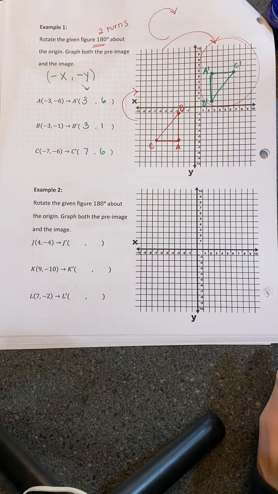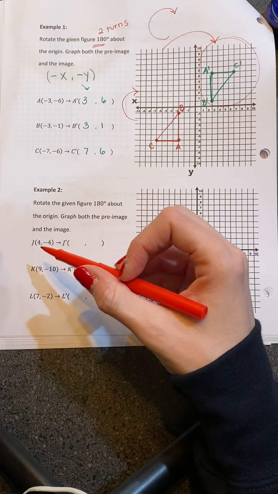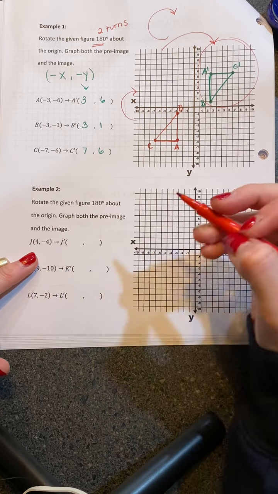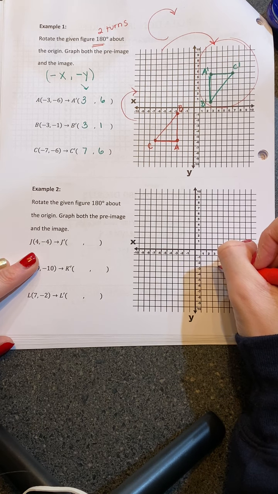So let's do another example together below. First, let's graph our original figure. We have J, which is 4, -4. 1, 2, 3, 4. -1, 2, 3, 4.